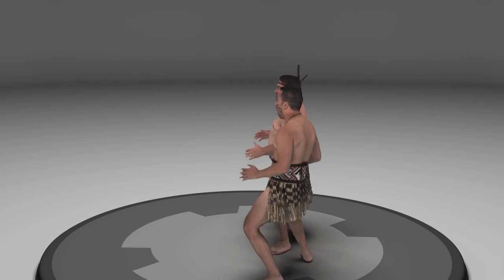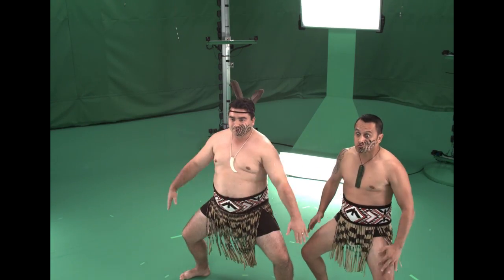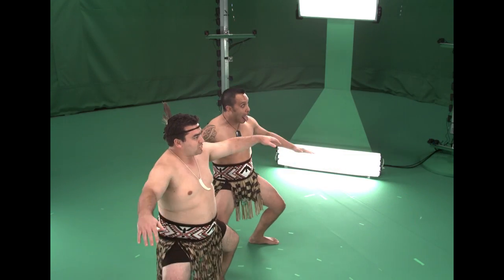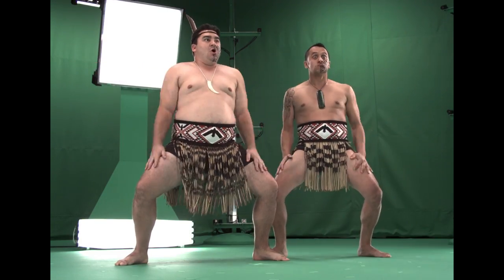We start by capturing performances with 106 synchronized RGB and infrared cameras on a calibrated green screen stage. We subtract the background to compute silhouettes, then schedule the data for processing.